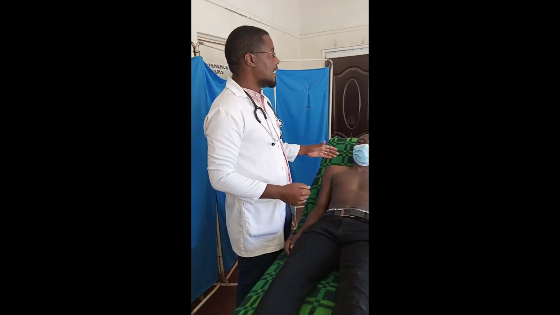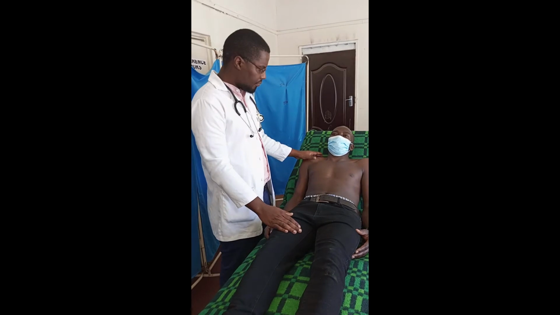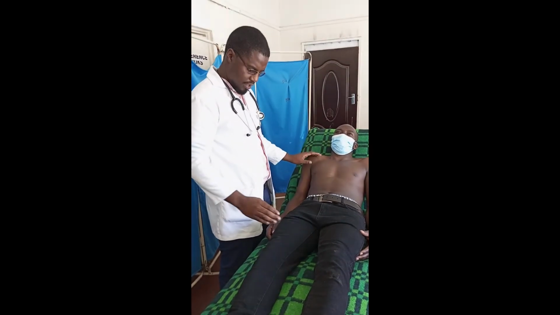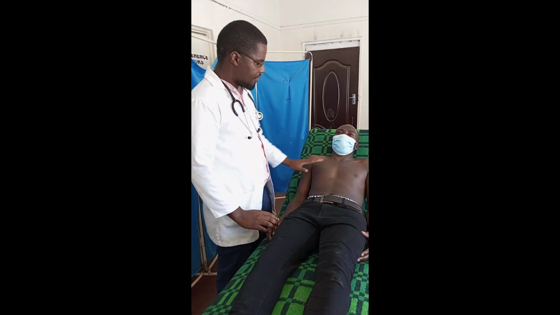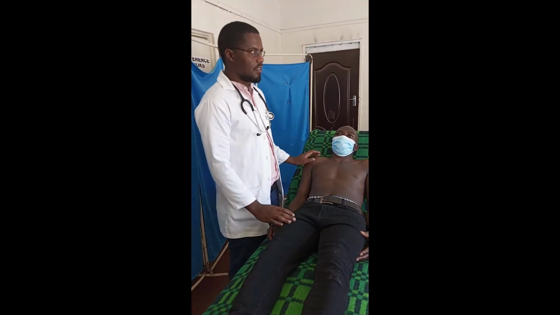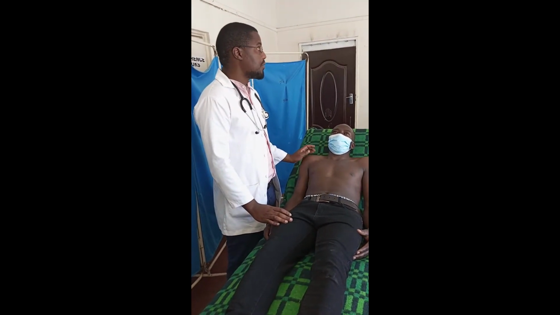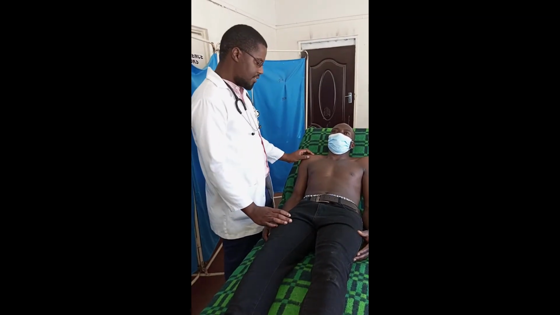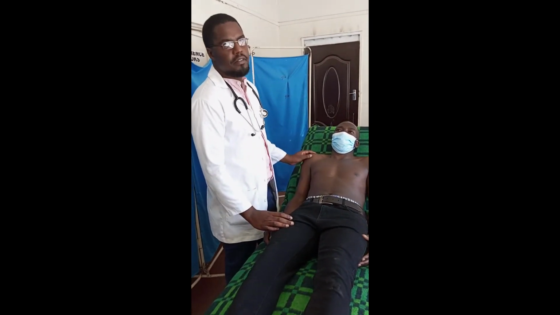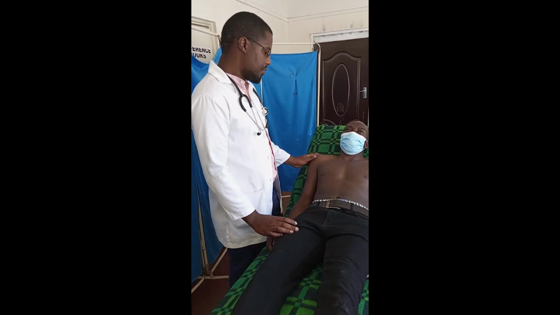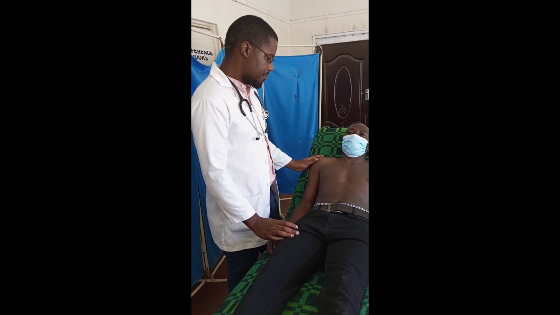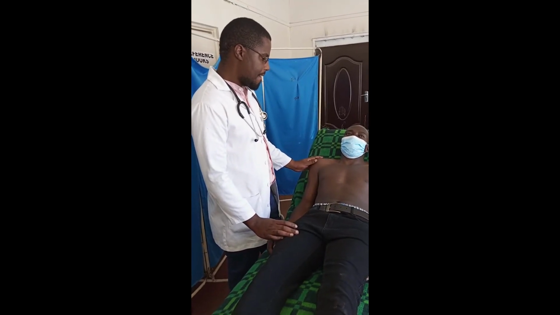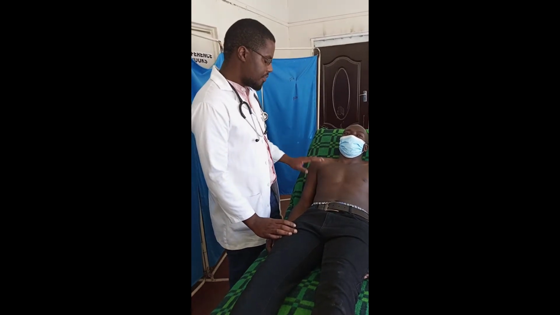So after inspecting the nose, mouth, and the fingers, I have to go to the chest, where I'm supposed to inspect for scars. Scars indicate previous surgery. Also, I'm supposed to inspect for visible veins.